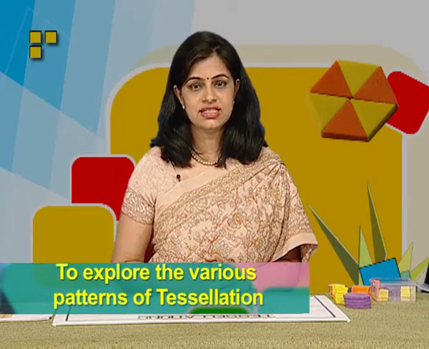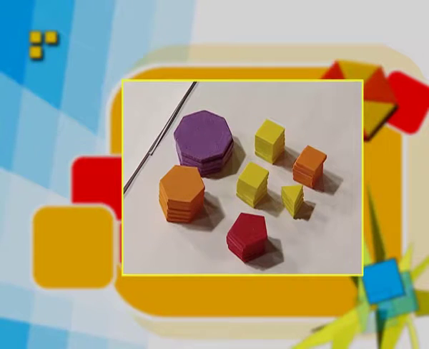Dear friends, mathematics is a subject that enhances our visualization skills, and an important part of mathematics is observing beautiful patterns around us. So today we are going to explore some such beautiful patterns known as tessellations. The materials required for this activity are cutouts of different regular polygons like triangles, squares, hexagons, pentagons, octagons, etc.